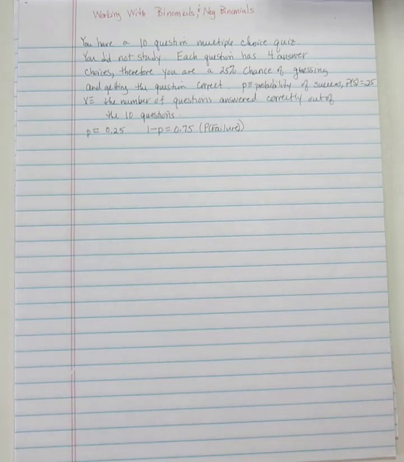A quick look at working with binomials and negative binomials. Well, first we're going to look at a binomial problem. So let's look at how the question would be posed.